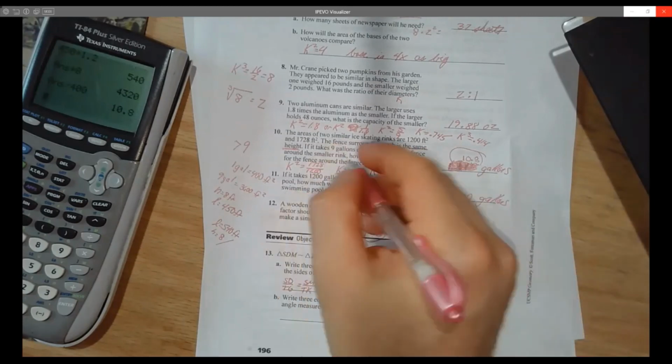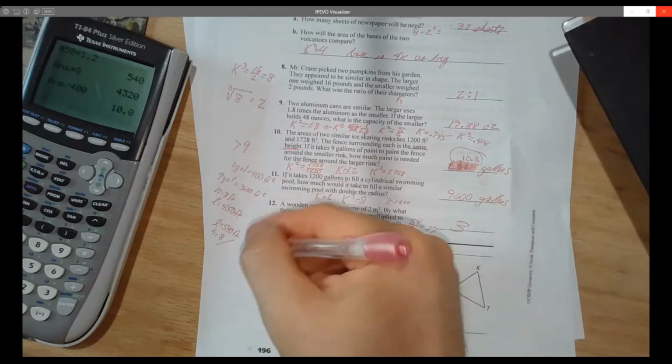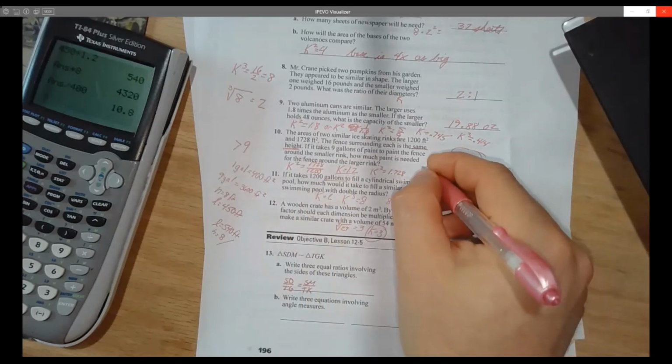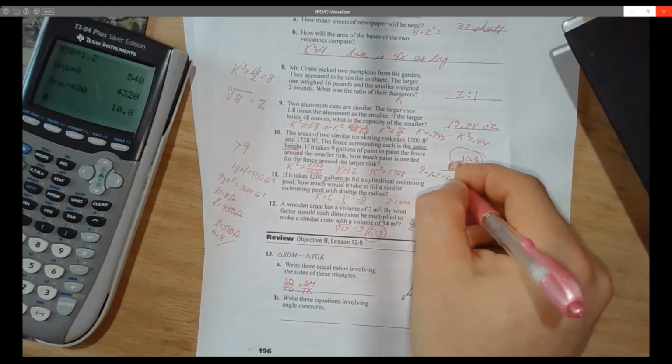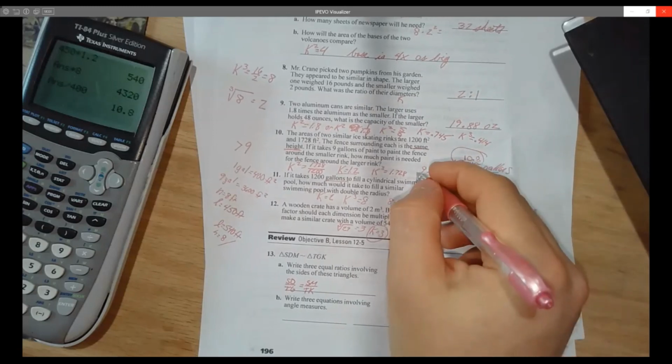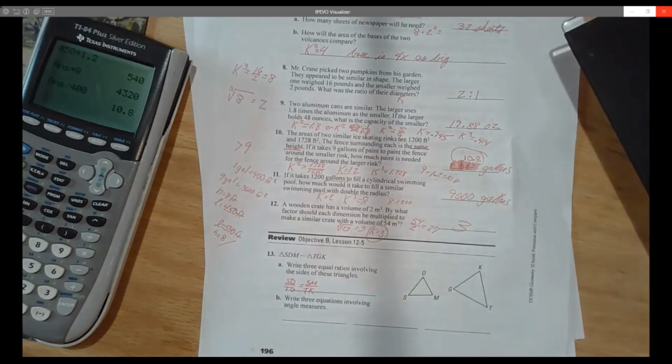The other way you can do that is, I kind of did it a long way to try to help you understand. If you did 9 times 1.2, that's 10.8, right? So 9 gallons times my K value is 10.8. But this is not a good question, in my opinion.